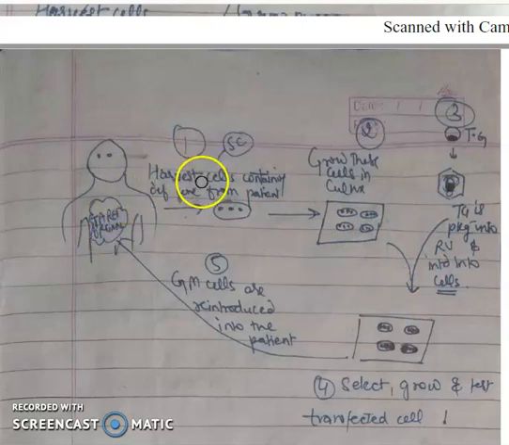So here the cells are taken from the patient's body and cultured under in vitro condition. Then these cultured cells are infected with the retrovirus that already contains your therapeutic gene. Then the transduced cells are selected. It is not like every cell is getting infected with the retrovirus. There will be a certain efficiency, like 80%, 90%.